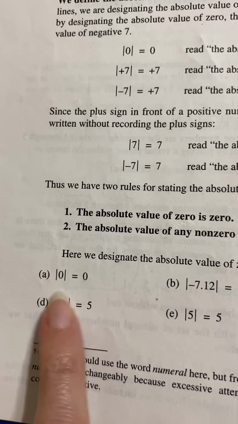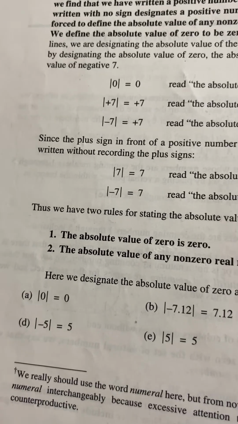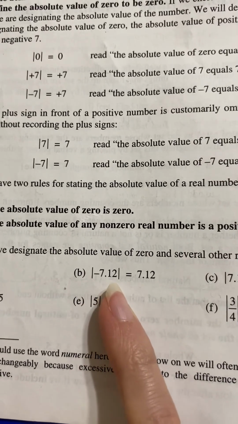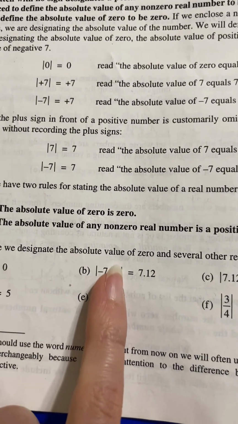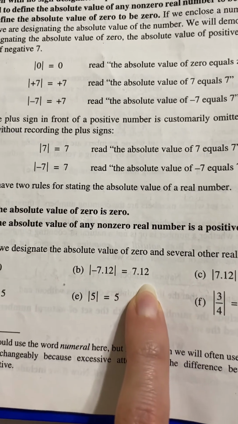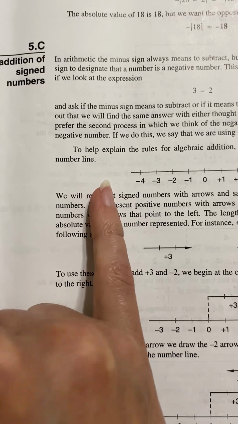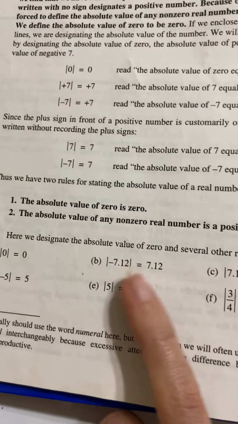So let me show you some examples of what that looks like. So the absolute value of 0 is 0. There's not a positive 0, there's not a negative 0, it's just 0. 0 is nothing. Okay, B, we have a -7 and 12/100ths in these absolute value marks. That's what absolute value stands for right there. It's a positive 7 and 12/100ths. So if you were going to come over here and you had a -7 and 12/100ths on your number line, it would take you a positive 7 and 12/100ths to get back to 0. So that's where this positive comes in.